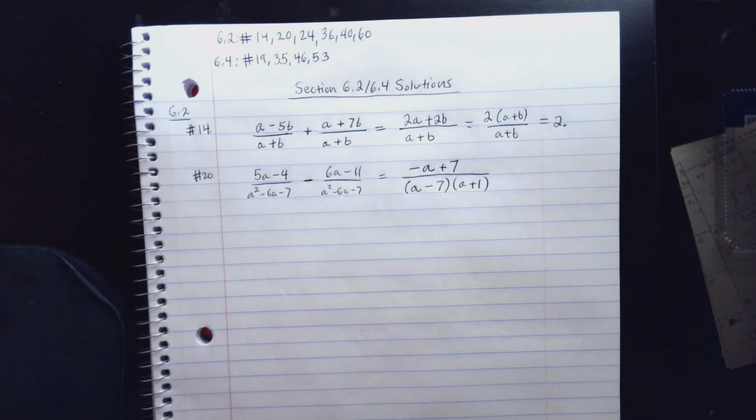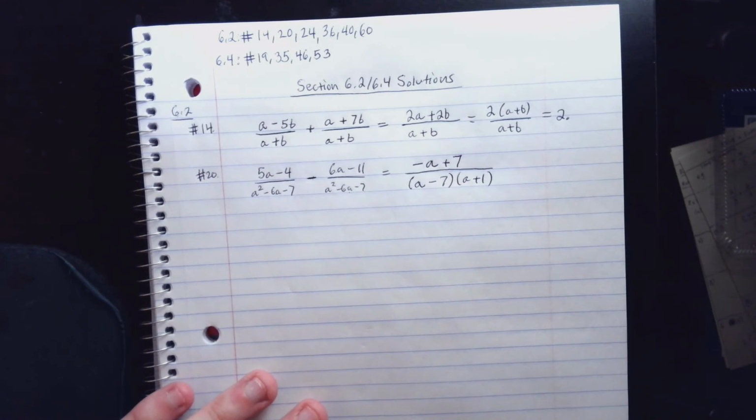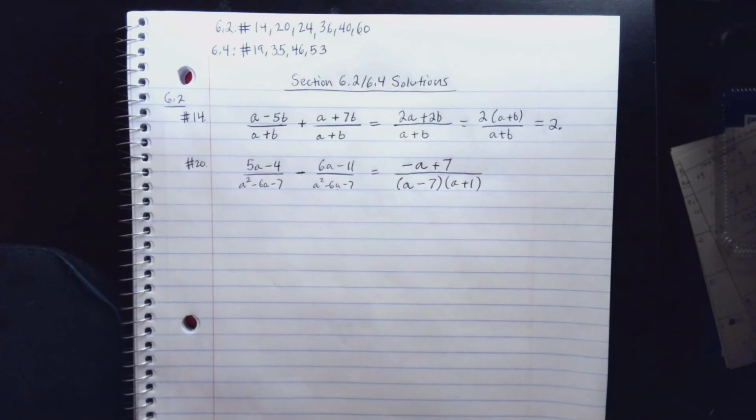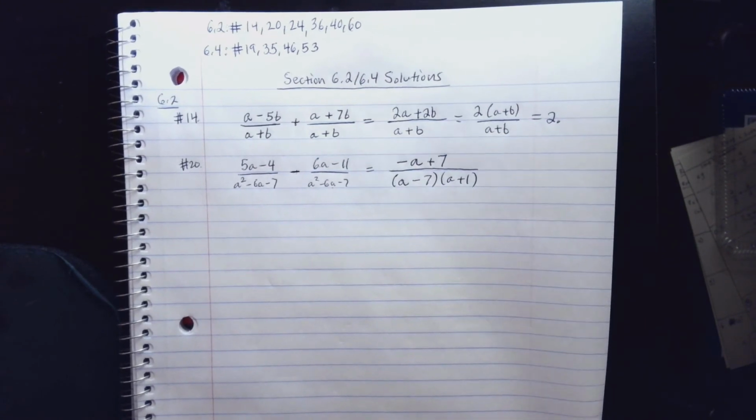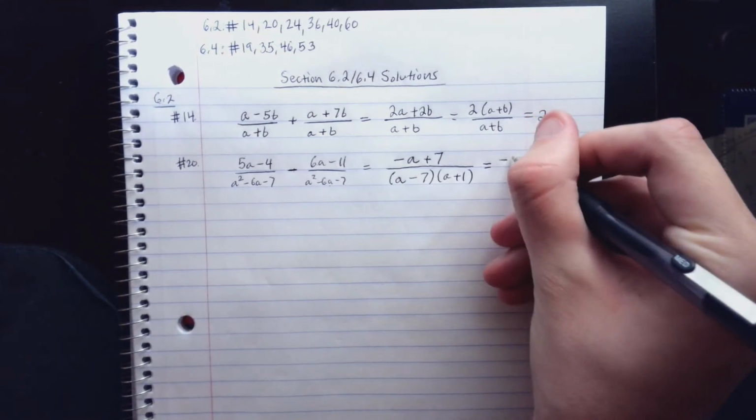Now we have to think if there's anything we can do to simplify this. Let's think. Well, we can factor out a negative 1 on the top.